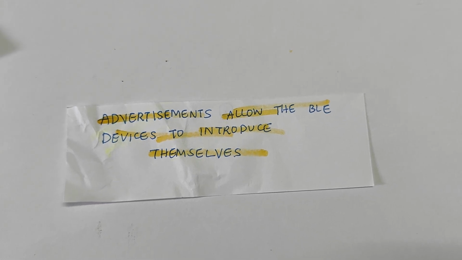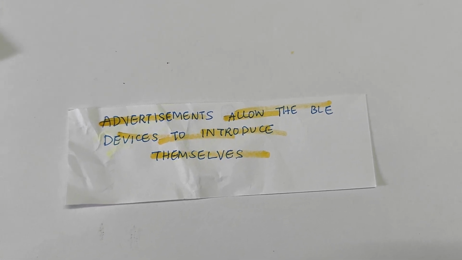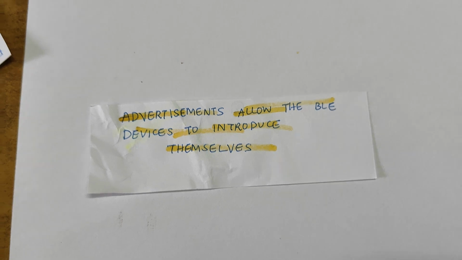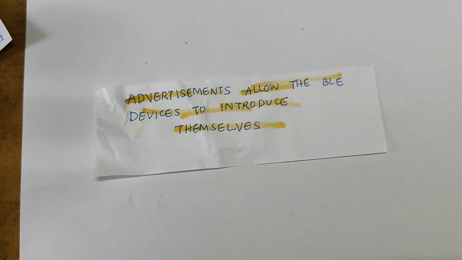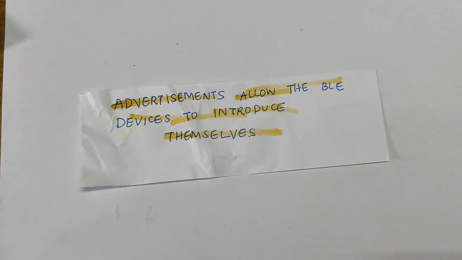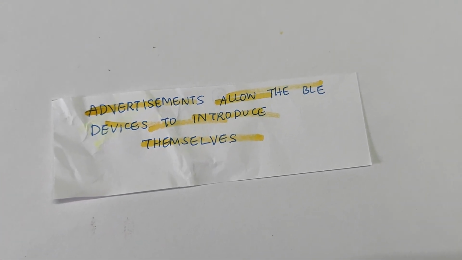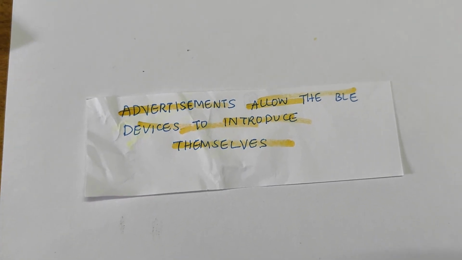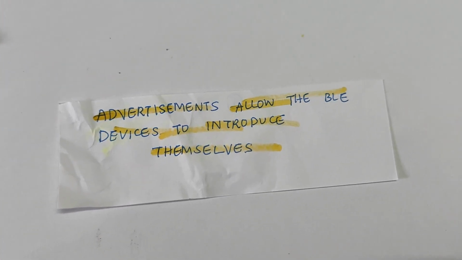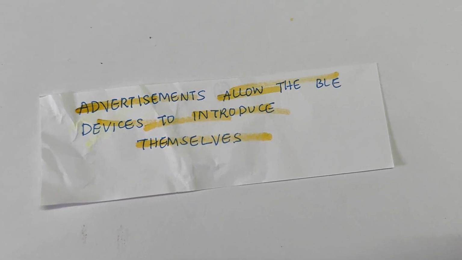Advertisement allows these BLE devices to introduce themselves or announce their presence. When we have a mobile phone and a fitness device, how will the fitness device tell the mobile phone user that it's ready for connection? That is through advertisement. This is what is called advertisement in Bluetooth low energy technology.